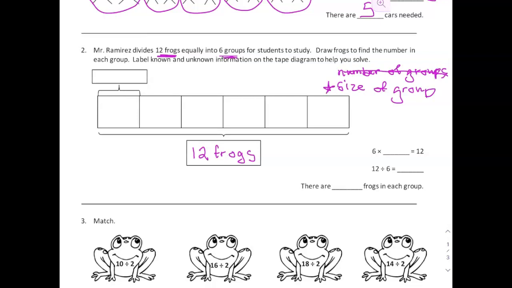So this up here, in here, is the number of frogs in each group, right? Number of frogs. So I'm going to start drawing my frogs, and my frogs are going to be X's. 1, 2, I'm going to divide evenly, 3, 4, 5, 6, 7, 8, 9, 10, 11, 12. I got to a total of 12 frogs.